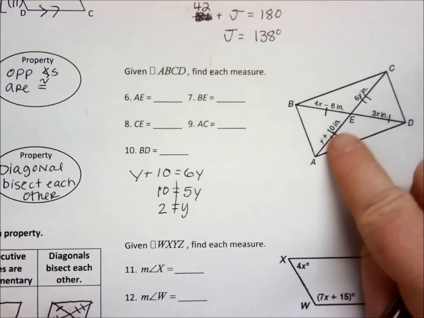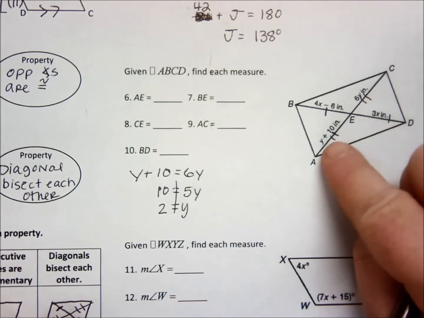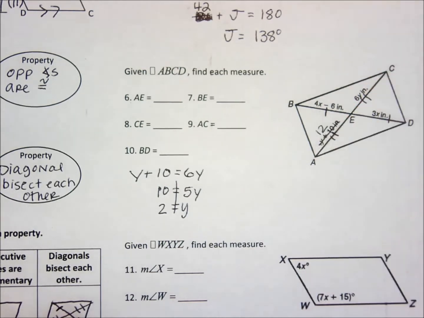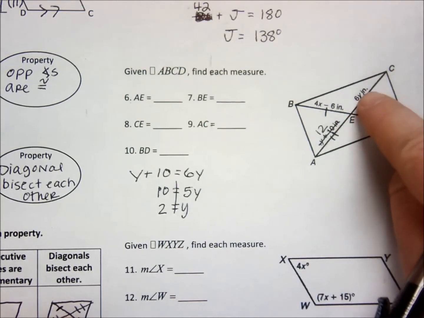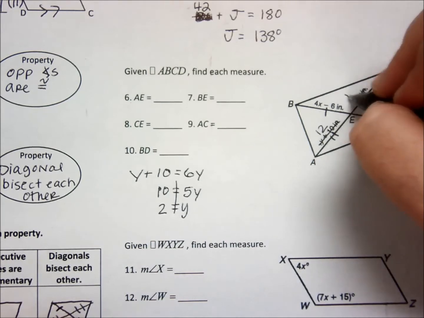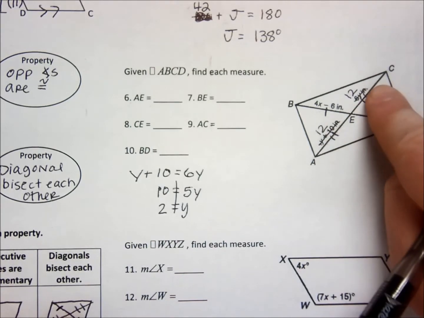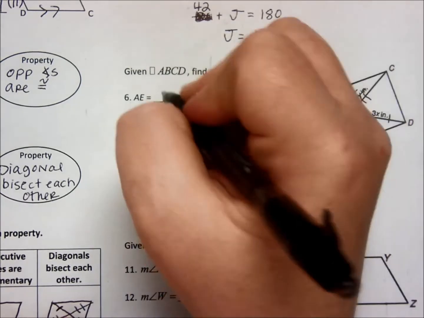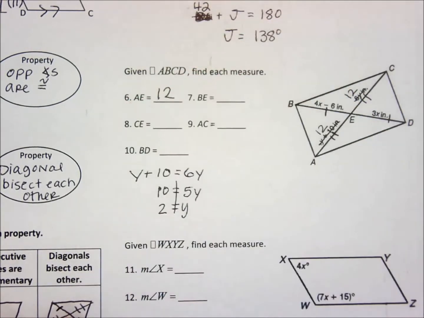So up here, I can plug 2 back in for Y. 2 plus 10 is 12. So this length would be 12. And then Y times 2 is 12. So this side would be 12, which makes sense because they're supposed to be equal, like we said over here. So the length of AE would be 12.